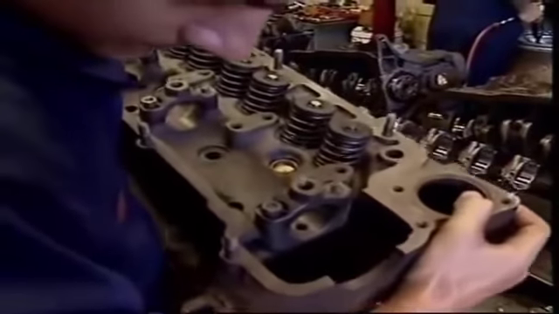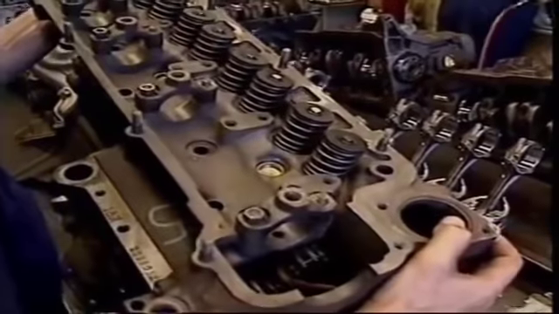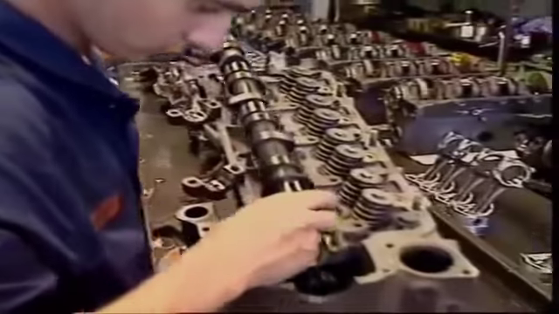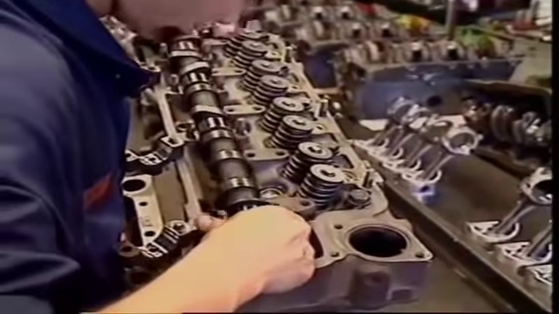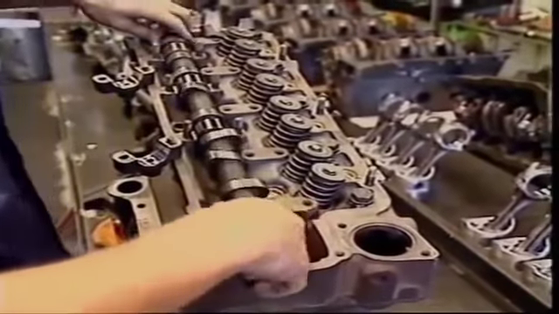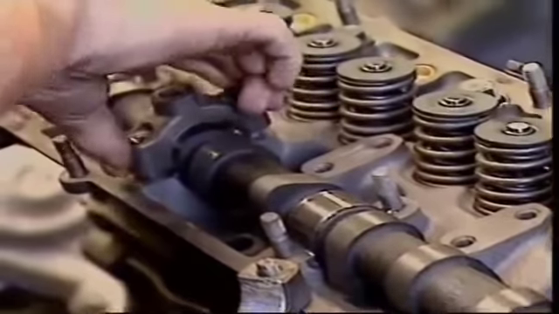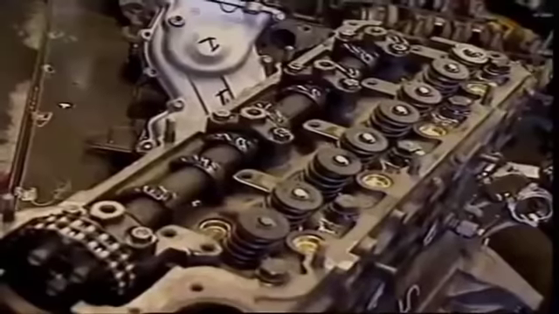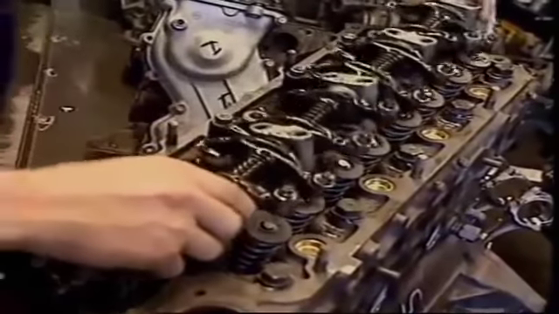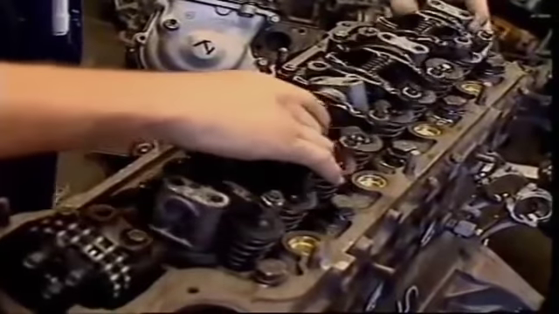In modern engines, the pushrod system is being replaced by the simpler overhead camshaft arrangement. The overhead camshaft is located in the cylinder head. There can be one or two camshafts. Let's look at a single overhead camshaft arrangement.